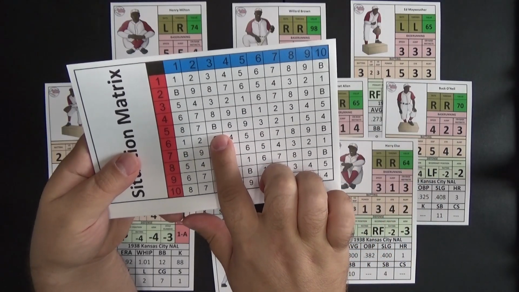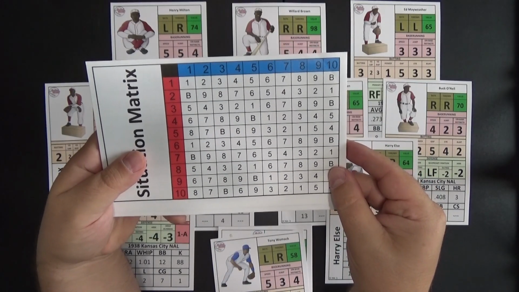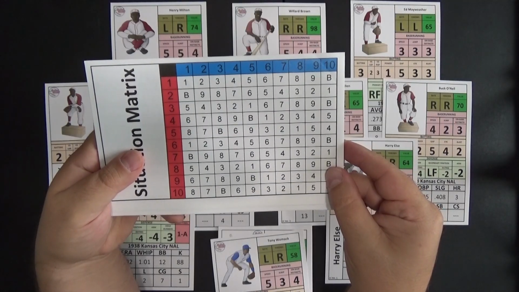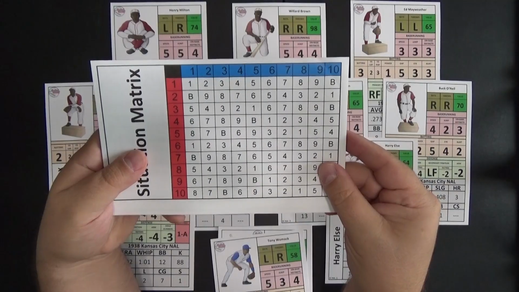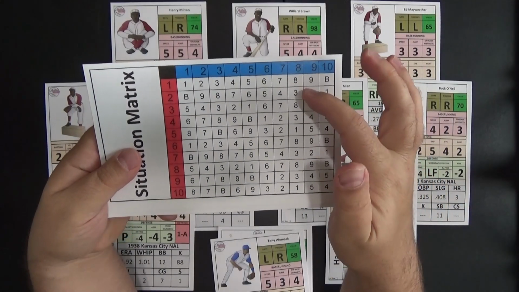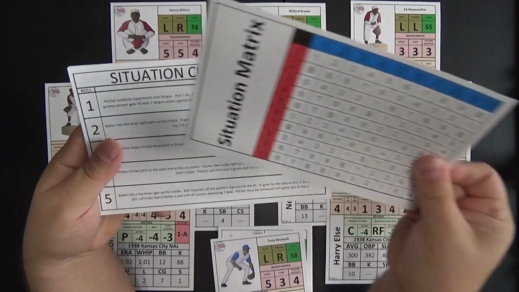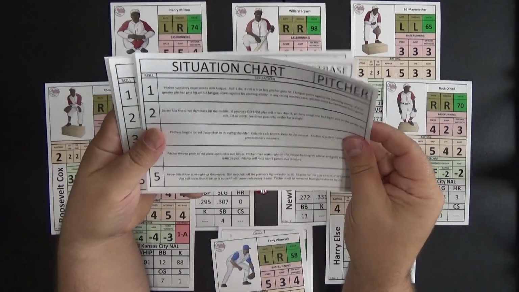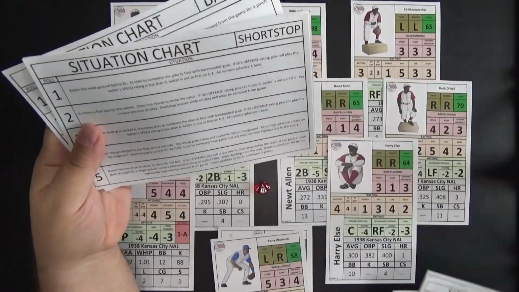If you get a B, that means that it will be on the batter himself. 1 obviously pitcher, 2 catcher, 3 first base, 4 second base, 5 is third base, 6 is shortstop, 7 left, 8 center, and 9 is right field. So for this particular example, we rolled a blue 5, red 7, and we are going to be going to the shortstop chart. So I have them all in order here, and there is shortstop right there.